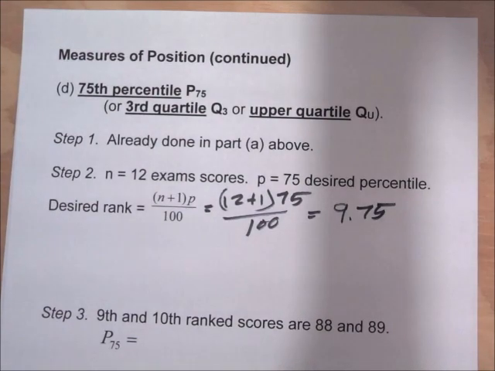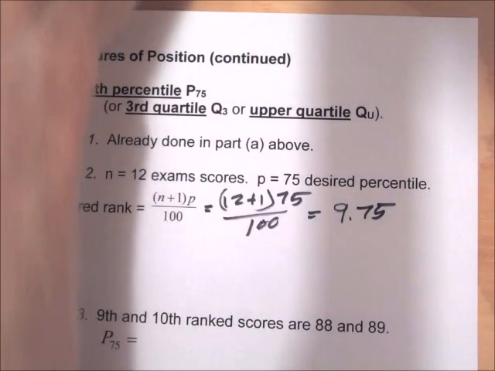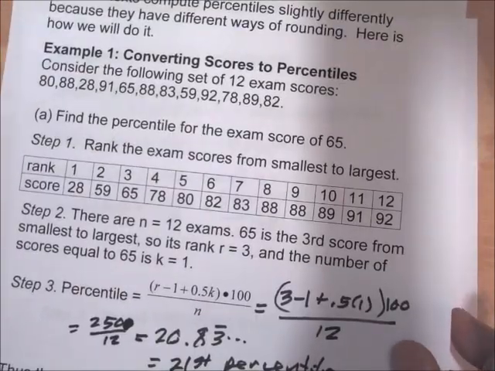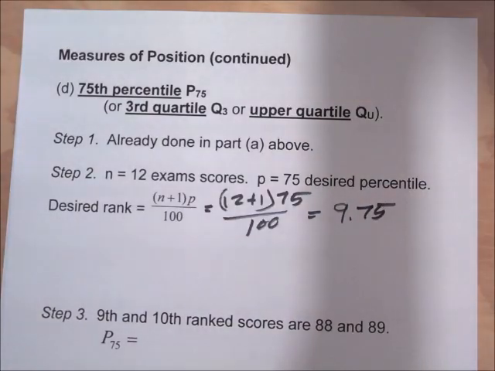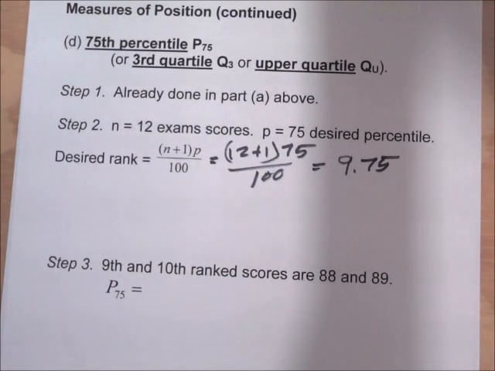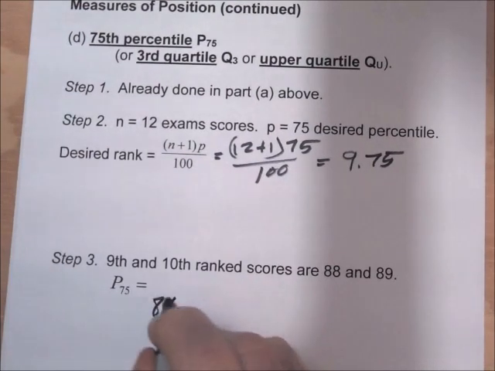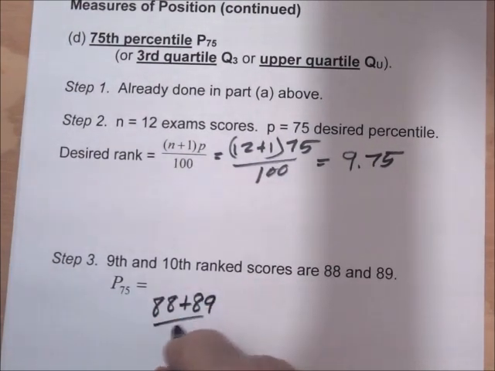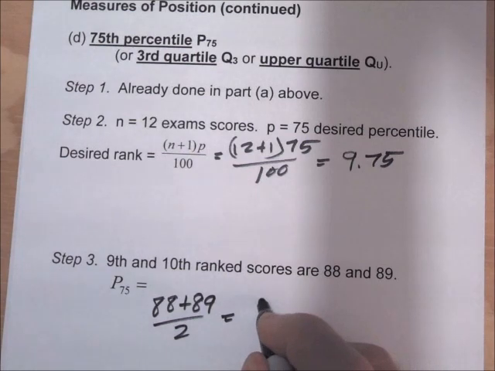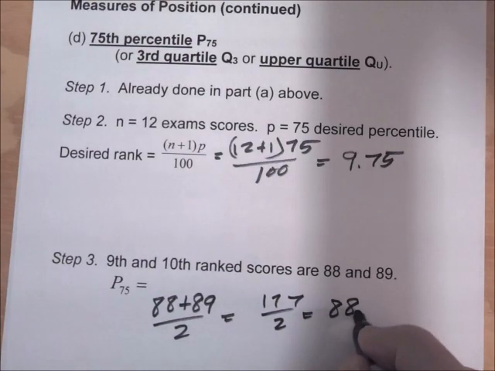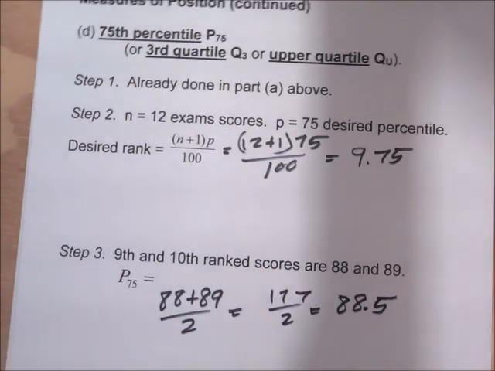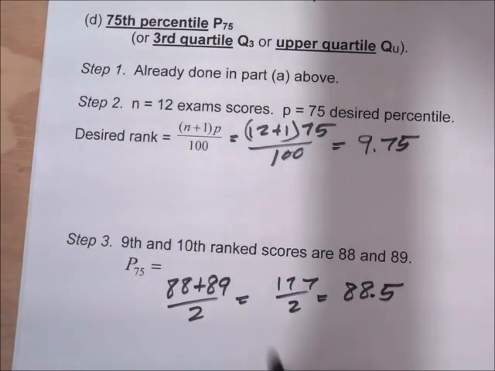So we go back to our data, and the 9th and 10th are 88 and 89. So it's 88 plus 89 divided by 2. It's going to be 9, 8 is 17, 1, 8, 9, 17, 2, 88.5. Okay, so that's the third quartile.